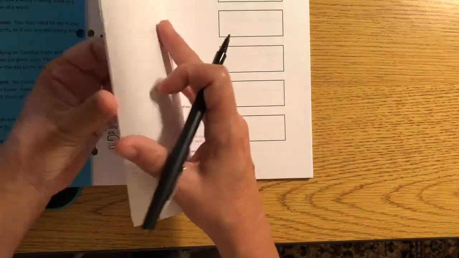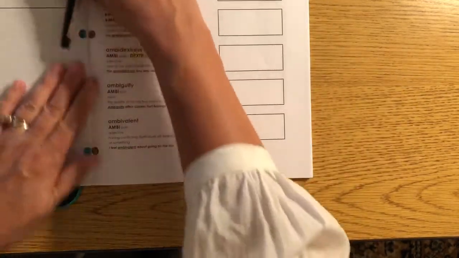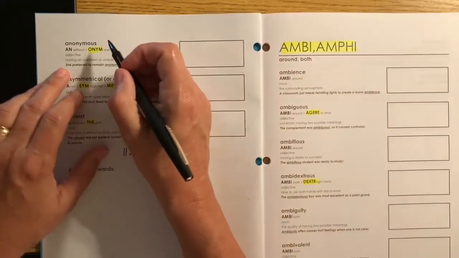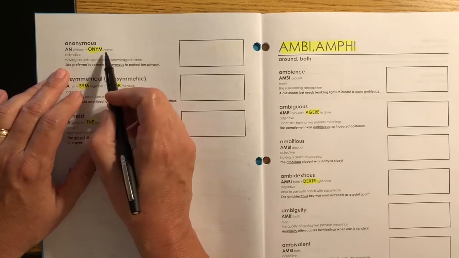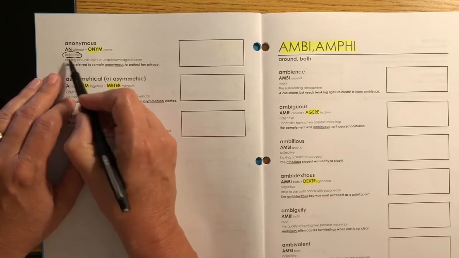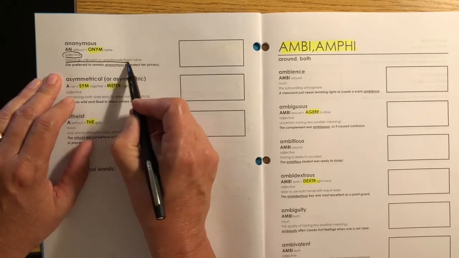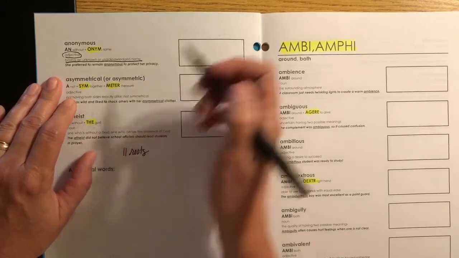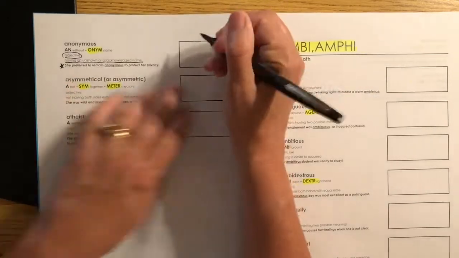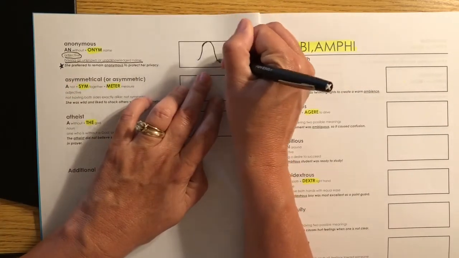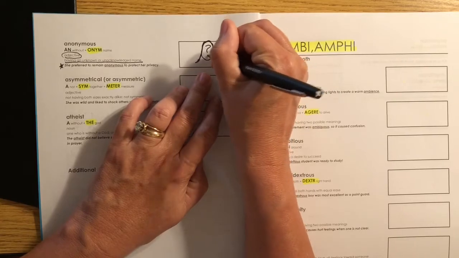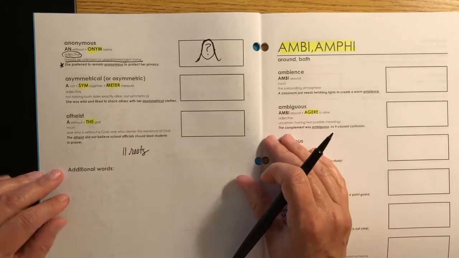Now let's turn the page and do the last 3 words on the back of the page. Anonymous. I think you know what anonymous means. It's literally without a name, but it's an adjective that means having an unknown or unacknowledged name. She preferred to remain anonymous to protect her privacy. And so I draw a person here and a face, and I'm going to put a big question mark because we don't know her name.